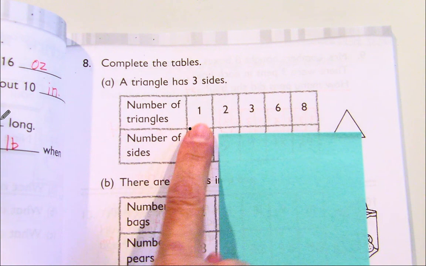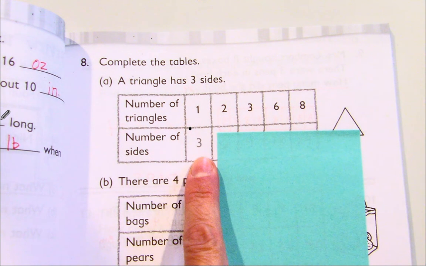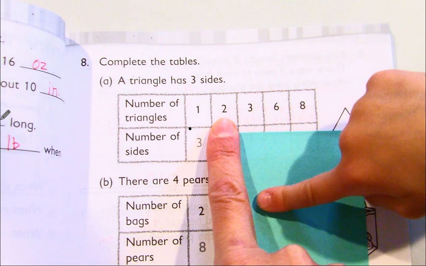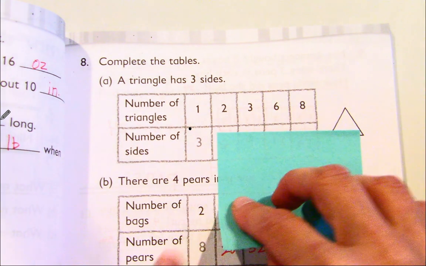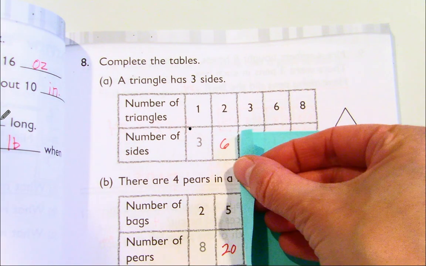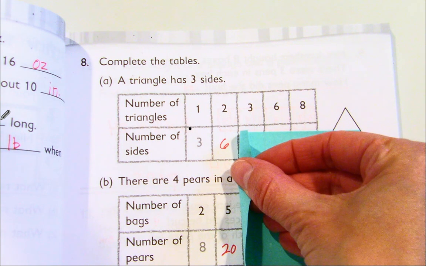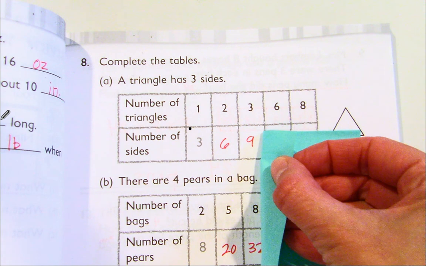So this is the number of triangles, and this is how many sides there are. So 1 triangle has 3 sides. 2 triangles, you're going to do a little multiplying here. 2 triangles has 2 times 3, and that would be 6 sides, right? 3 triangles would be 3 times 3, 9 sides. So we're doing some multiplying here.